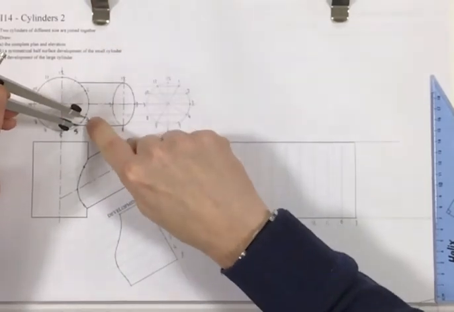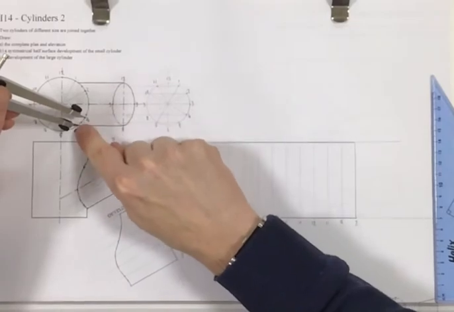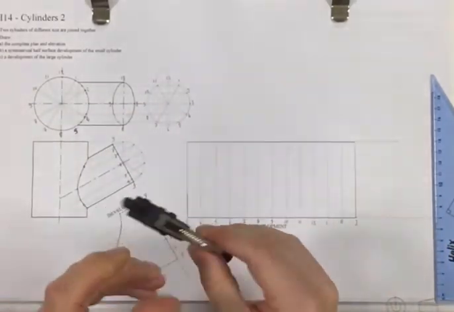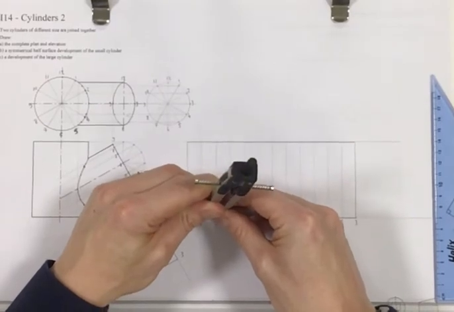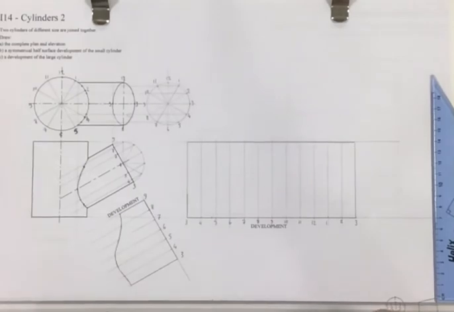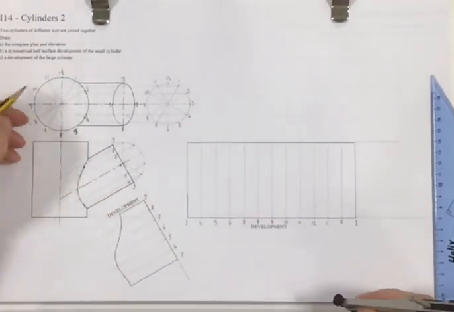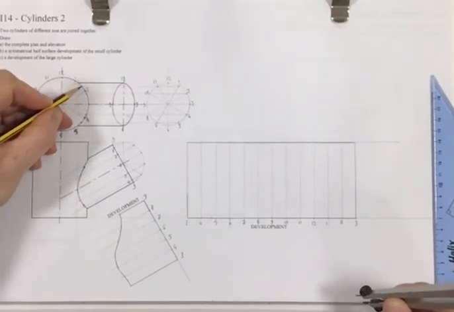So you can see that that's a size going from 4 to 5, starting at 4, moving along to 5. So I can mark that off as a distance here and make a dot. You can see as well that it will be the same going from 1 to 2.